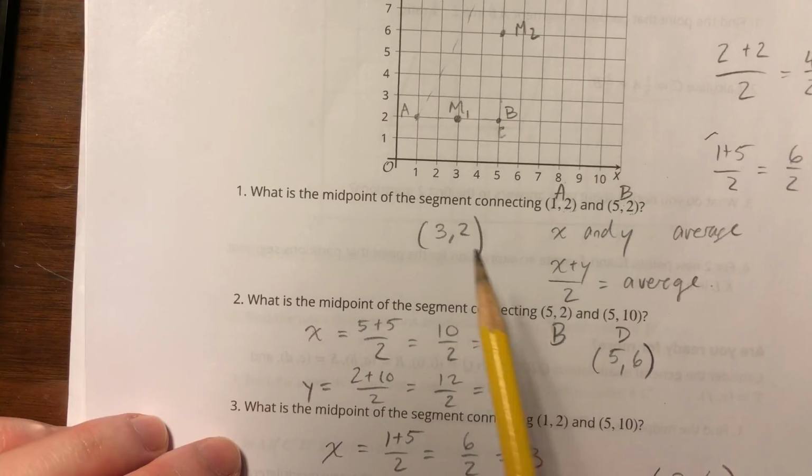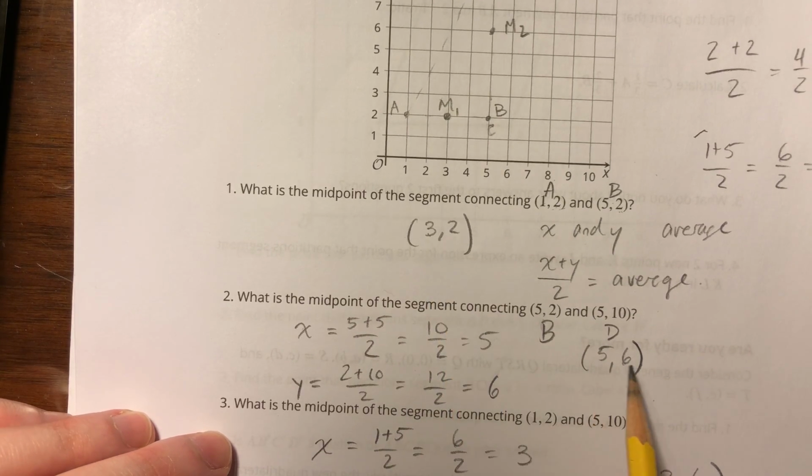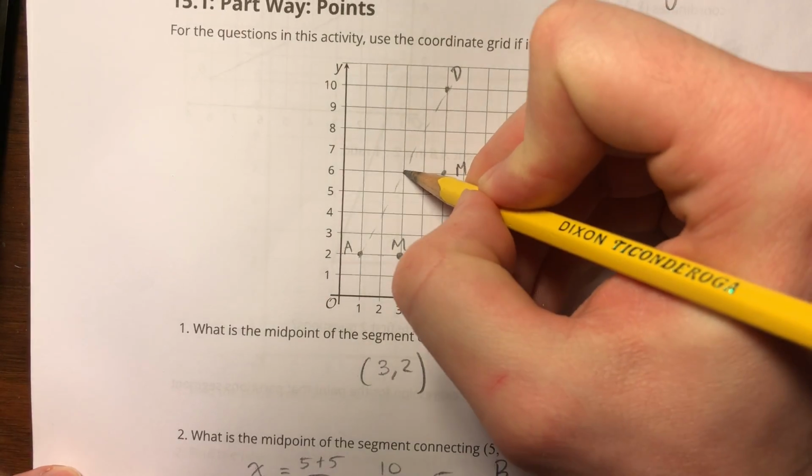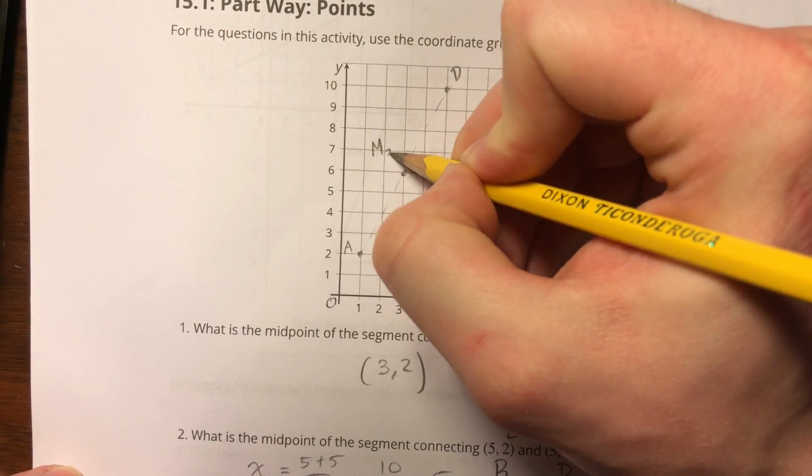And it's funny that we're taking the x from the first problem and the y from the second problem to get this third midpoint here.